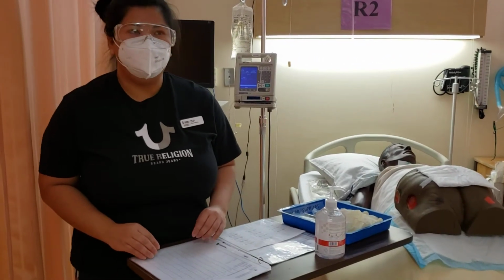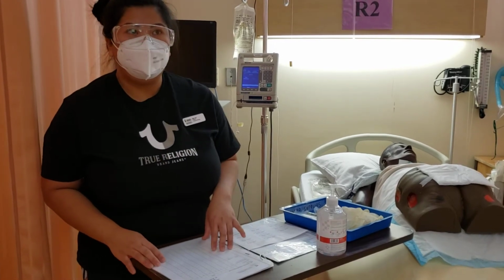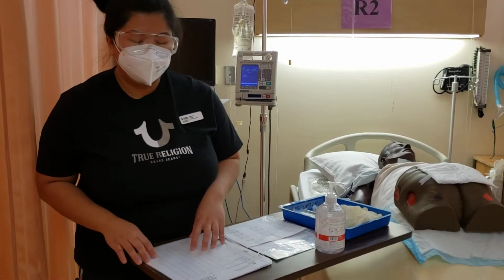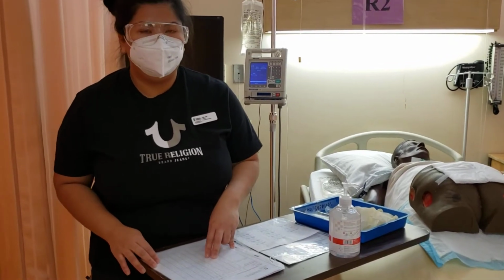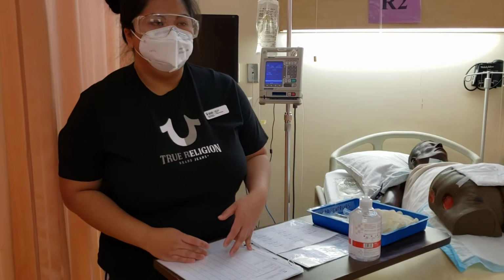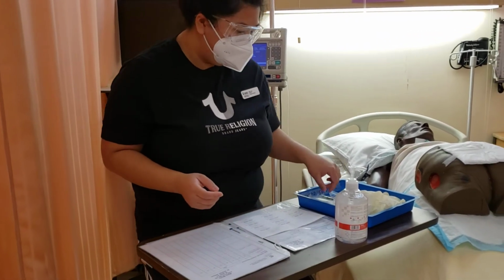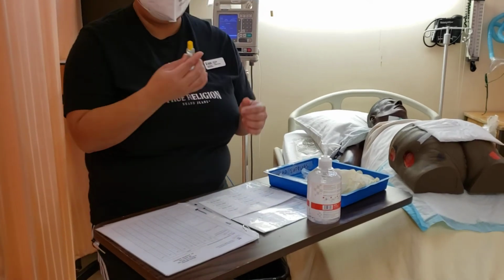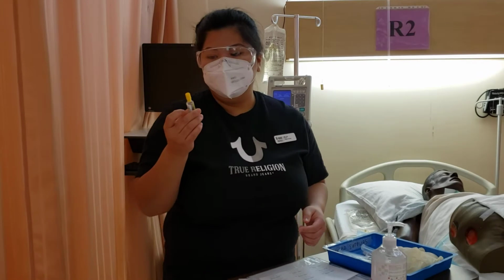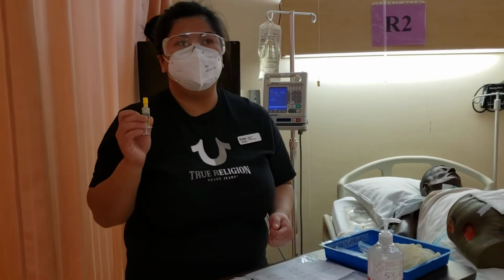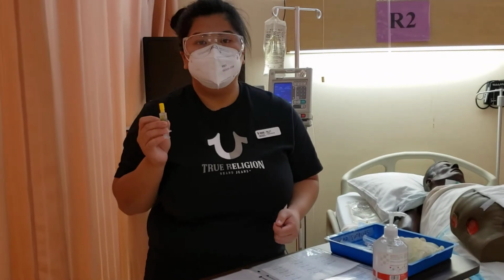Demonstrating how to obtain a blood sample from central venous access. So we reviewed our patient's chart. Our patient has subclavian central venous access. Then I'll do hand hygiene and gather my supplies. I already prepared my heparin prefilled syringe. I've already checked the facility's policy regarding heparin locking, as well as my physician's order for heparin locking.